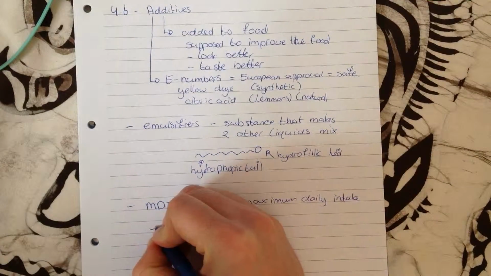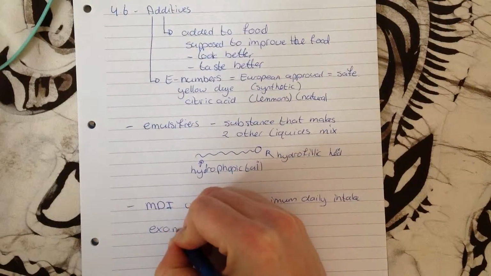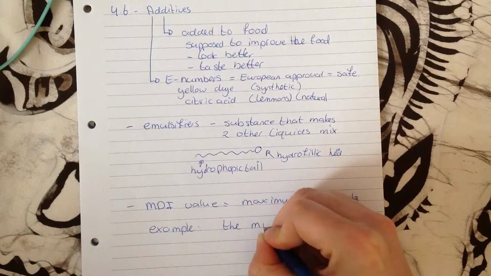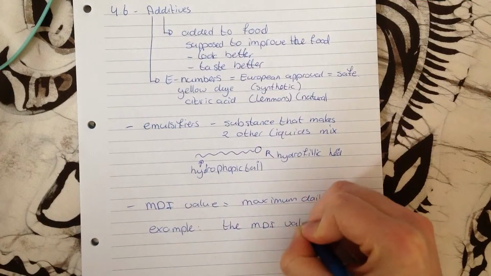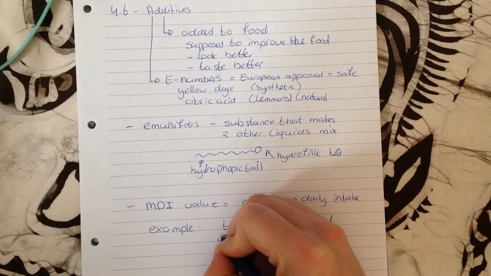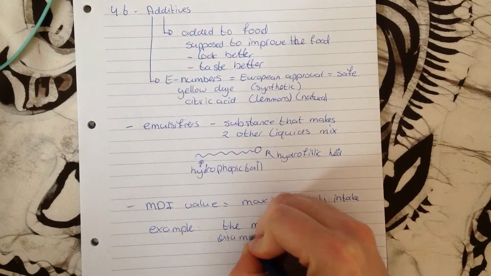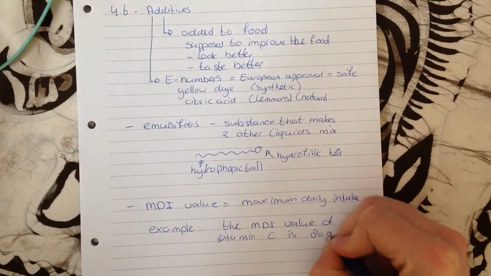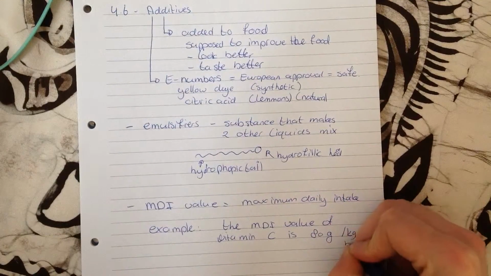For example, the MDI value of vitamin C is 80 grams per kilogram body weight.